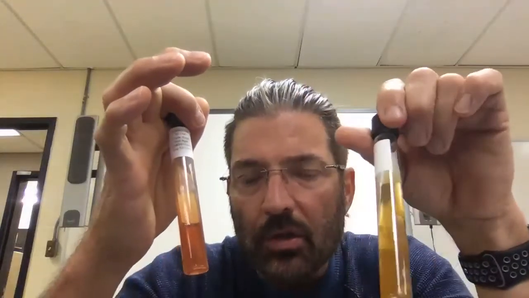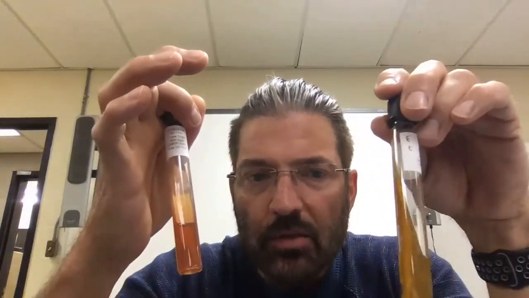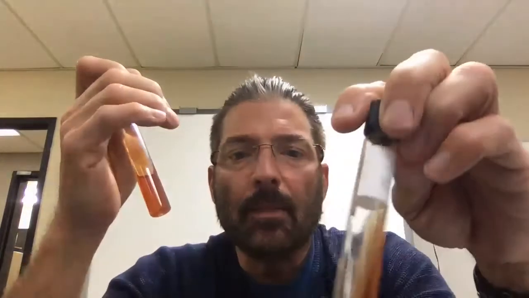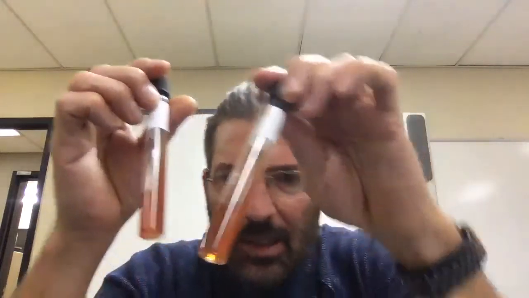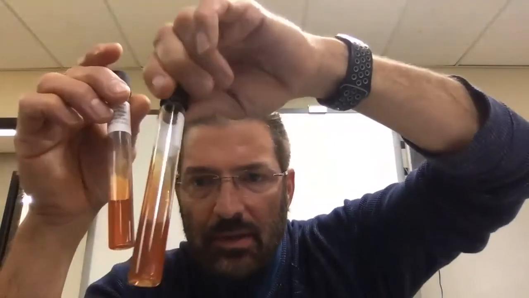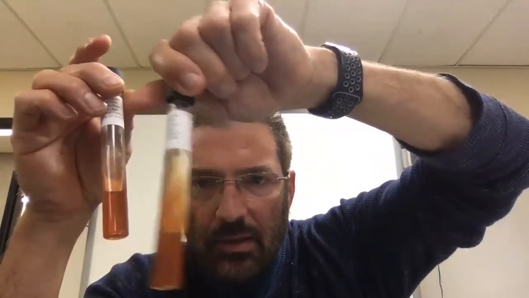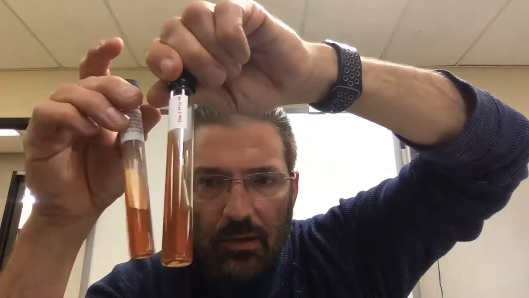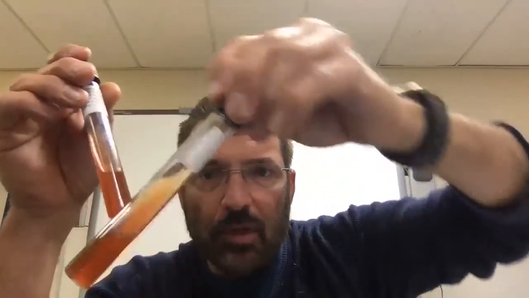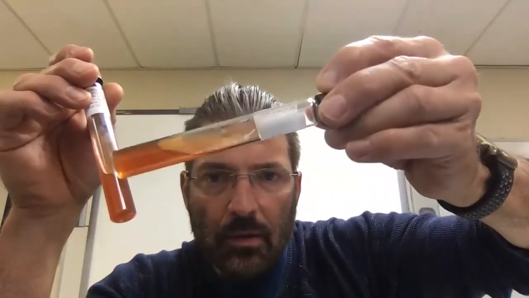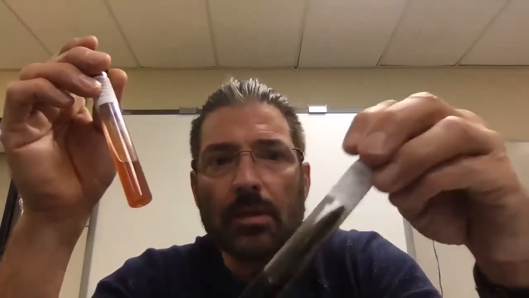I'm going to look tomorrow and see if there's a radical change, but we can say that all of these consumed glucose, except for this one. That's Pseudomonas. Not much of a color change, but it was growing on there. Maybe it doesn't like glucose. Not a big carb lover.